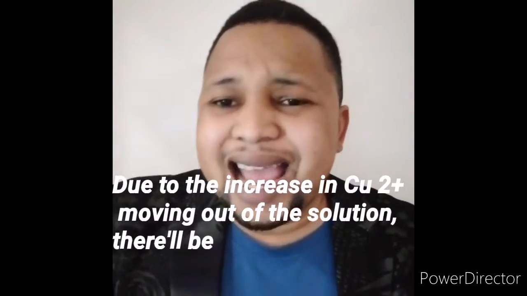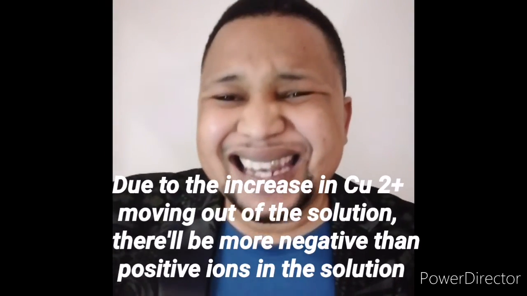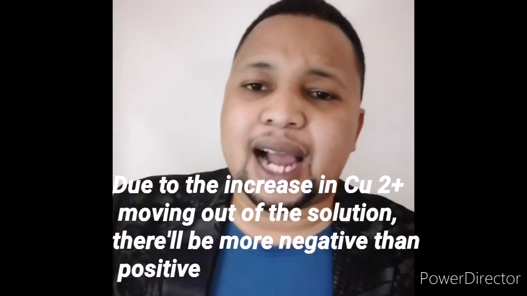Now, because the Cu2+ keeps on moving out of the solution, we have a problem. It means now in the solution, we will have a high concentration of the negative ions, okay, they are going to be left in the solution. On the zinc side, we have the Zn2+ that is getting into the solution. As a result, it dominates. On the copper side, we have more negative ions that are dominating. Do you get what is happening here? So automatically that tells you that we have a problem, guys.